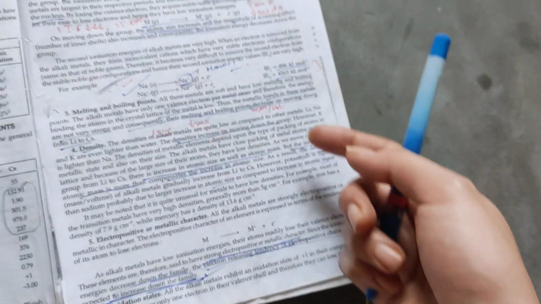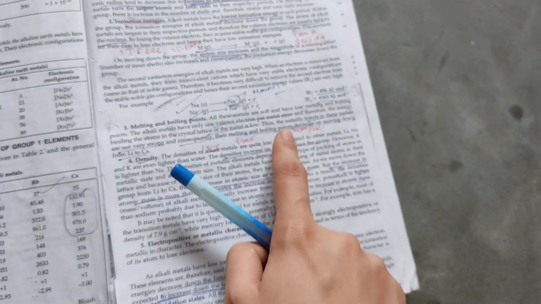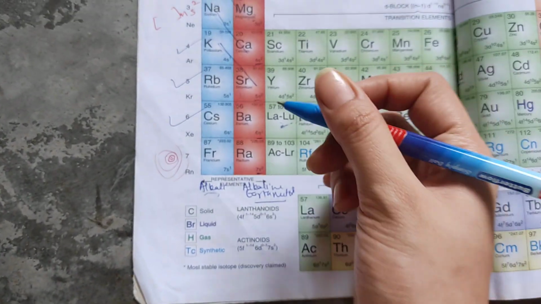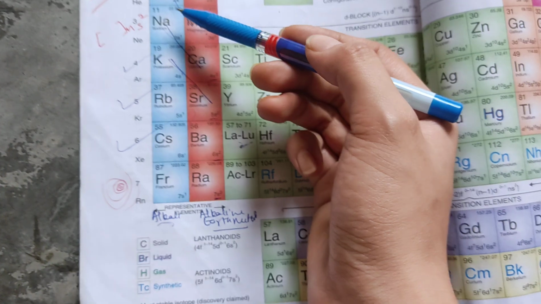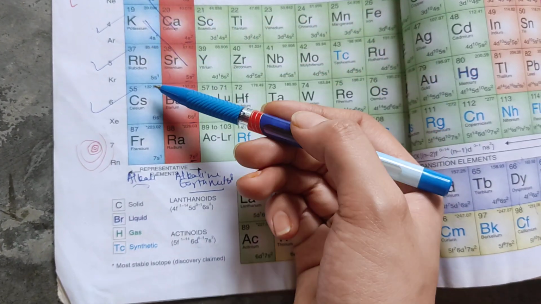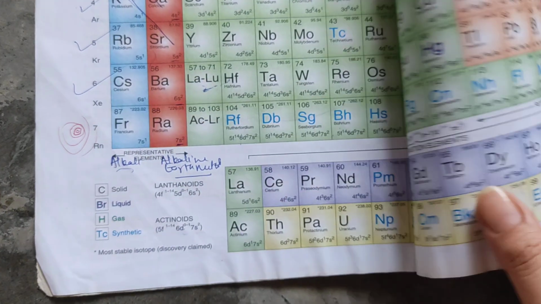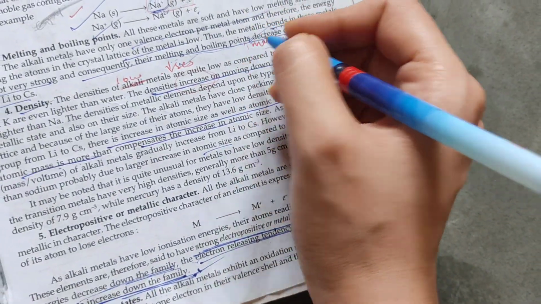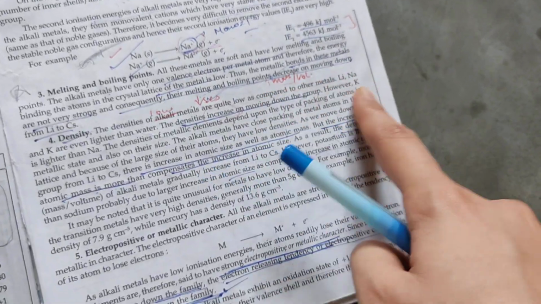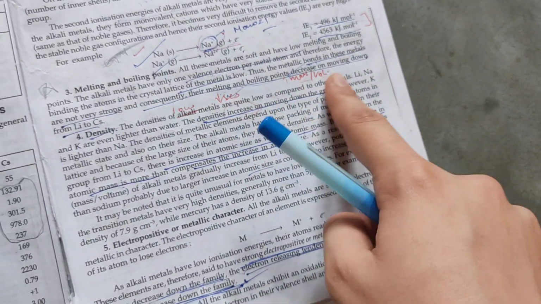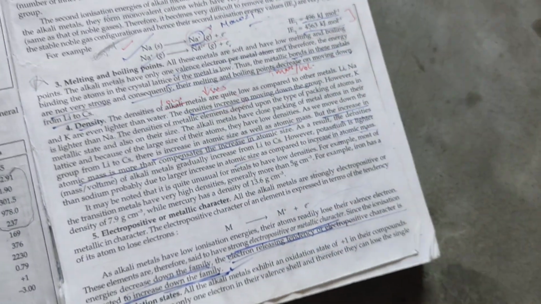See, as we move down the group, mass increases, right? The mass is going to add up every time. From moving from here to here, then to here, the mass increases: 22, 39, 85, 132, 320, 223. The mass is increasing and the volume is also increasing because the size is also increasing. Now what will we consider? Which one is increasing at a faster pace? That will give you the answer.